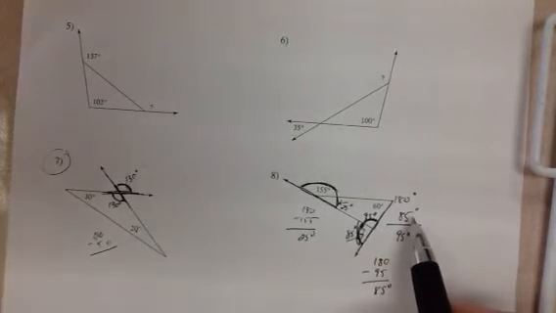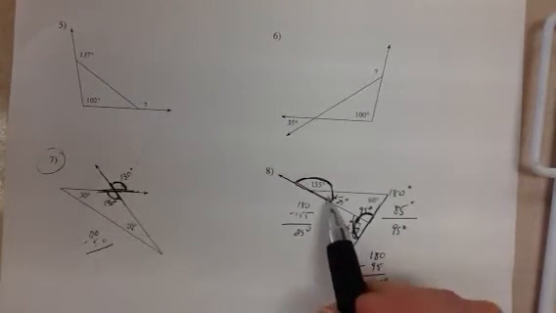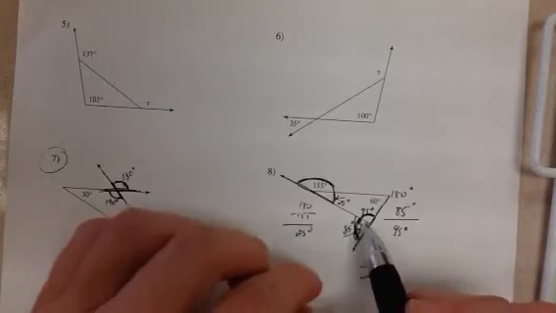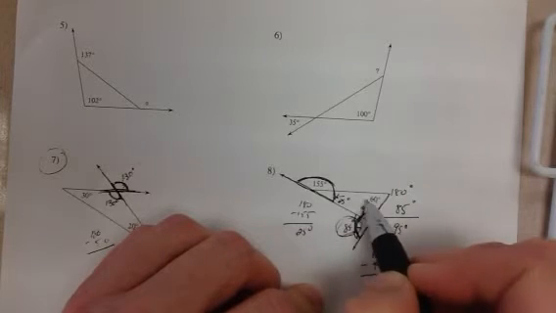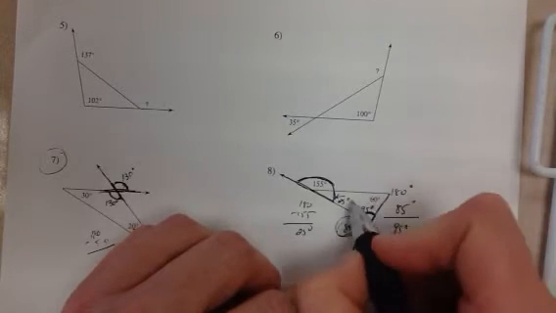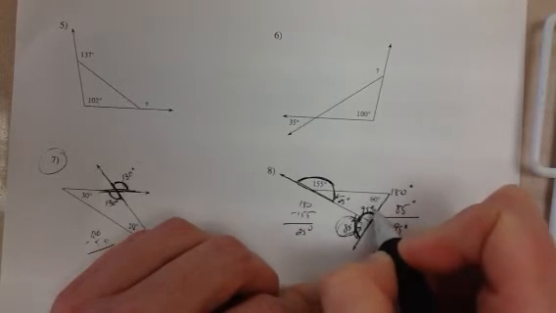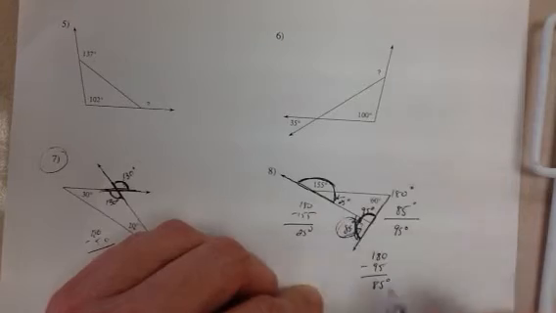Now notice that you have this being the same as the sum of those two. So that would have been a way to skip over this step: to apply the exterior angle theorem.